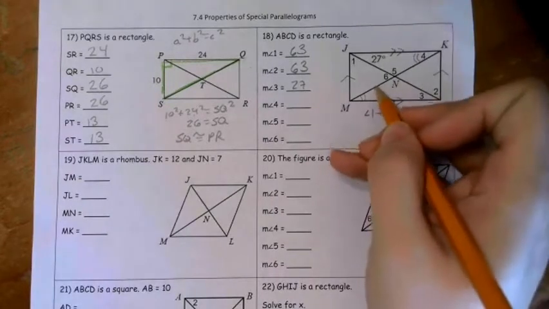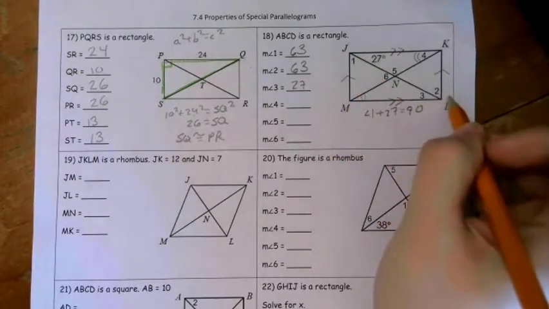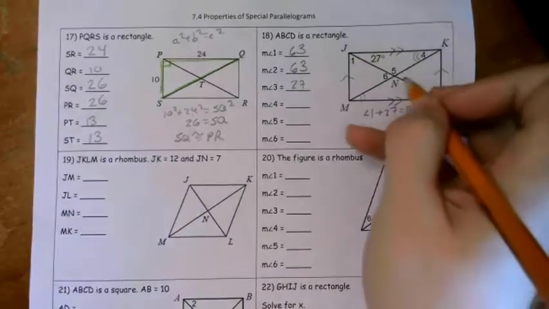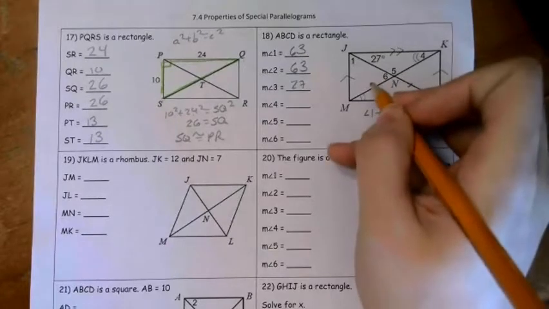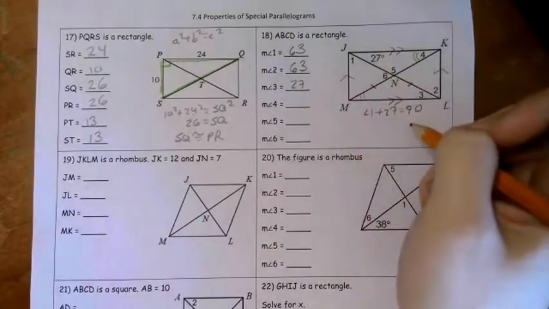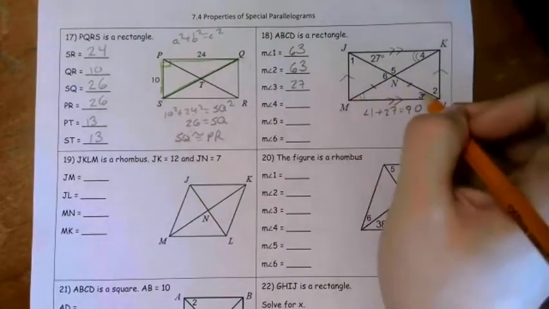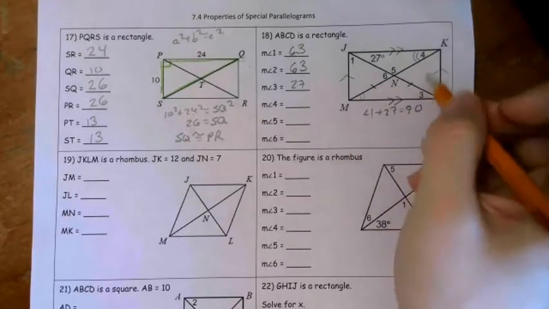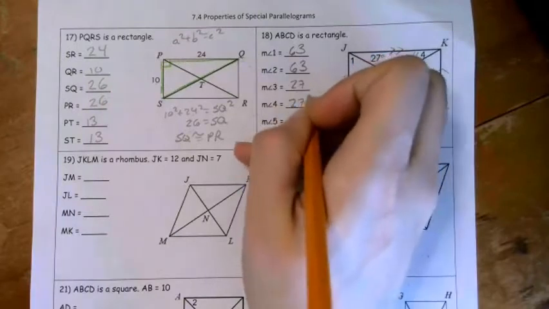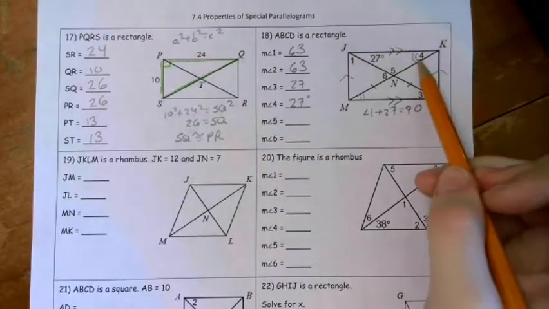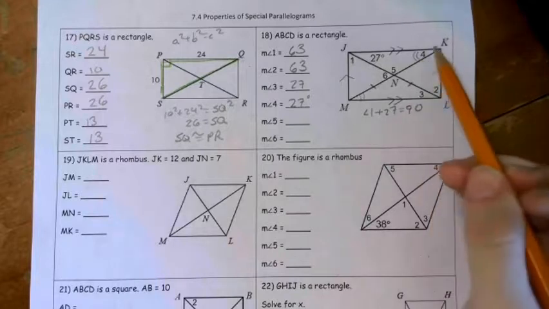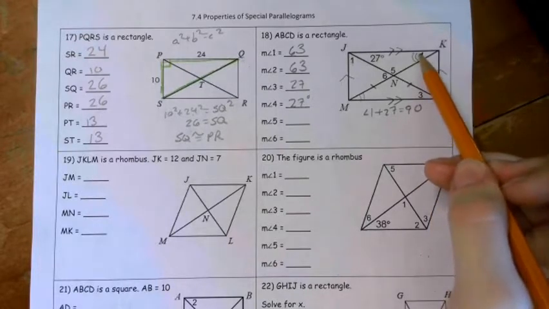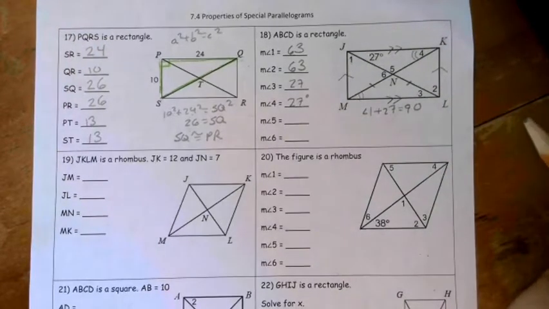Interesting little thing here, we know that these diagonals are congruent to each other, right? You could actually use the isosceles triangle, the base angles theorem, to say these base angles are congruent. So you know that angle 4 is going to also be 27 degrees. Again, there are many ways to find out what angle 4 is. That's just the way I chose.